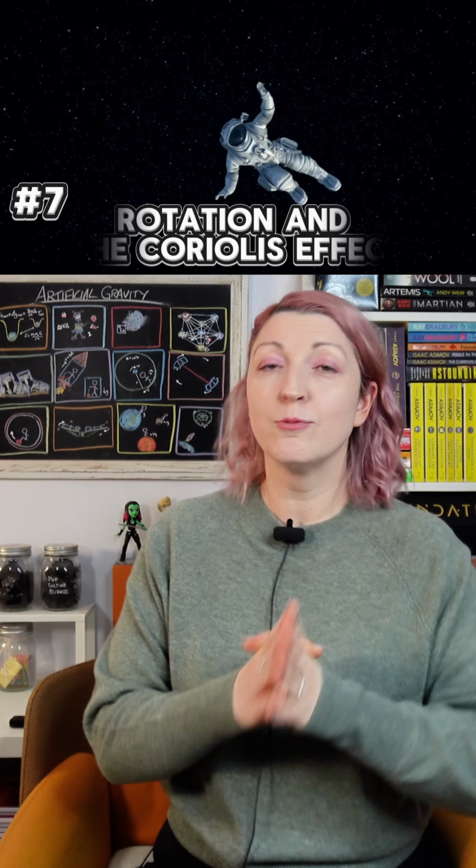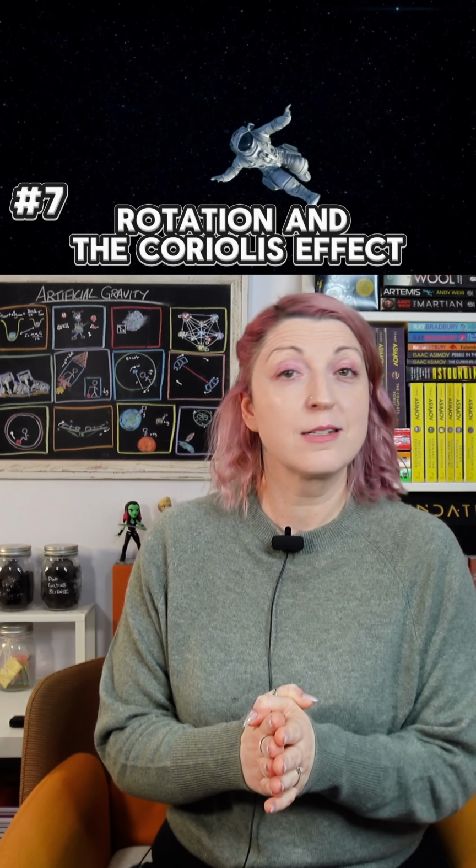Constant thrust can fake gravity, but only while you're burning fuel. So how do you make gravity when the engines are turned off? These are 12 steps towards creating artificial gravity, and this is number 7, rotation and the Coriolis effect.